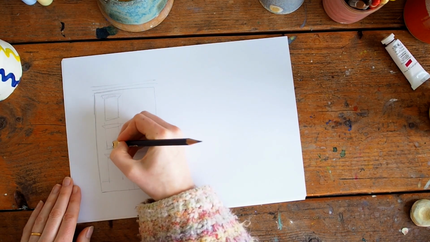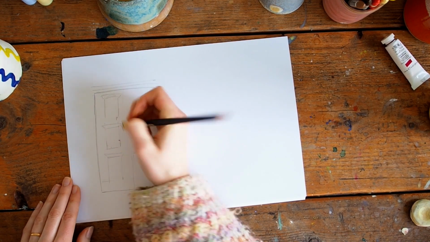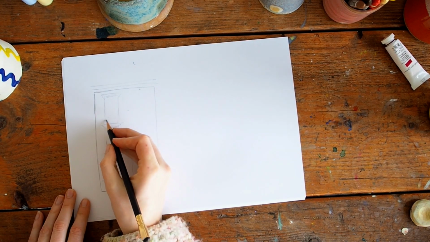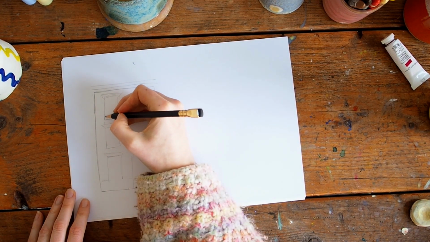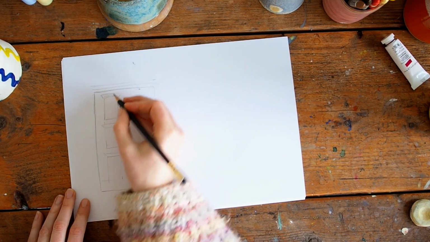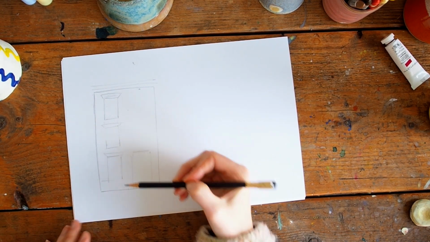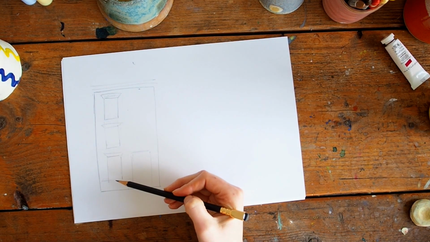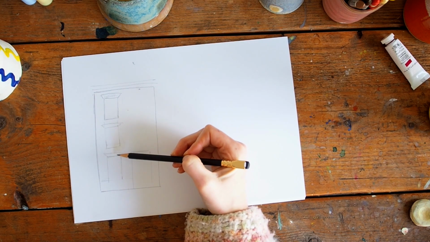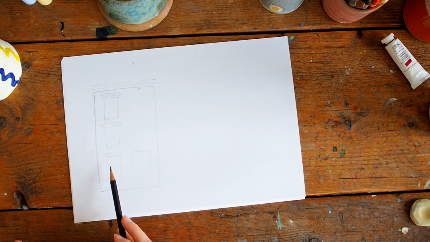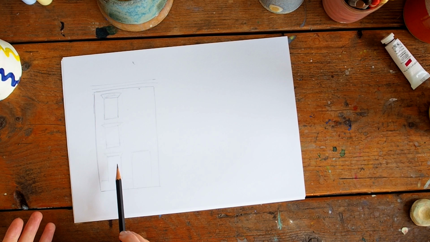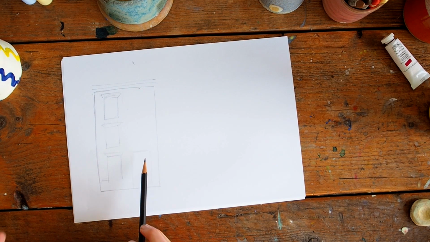So it's really good at this point with sketching just to take a step back and do some really basic checks. And it sounds so obvious, but I get caught out by this, which is, are the windows that need to be the same size, are they roughly the same size? Do they have roughly the same distance between them? Are they roughly in a line? And are they in proportion to the building and to the door?